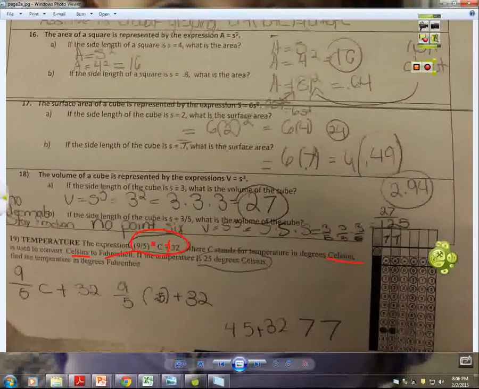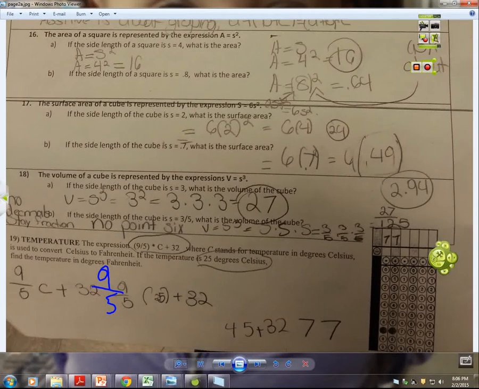So there's 9 over 5, and then that is times 25, plus 32.